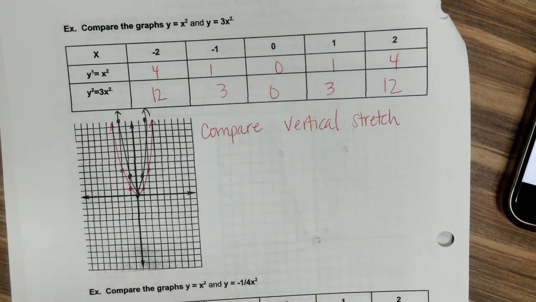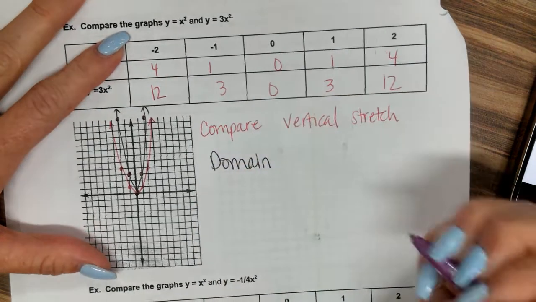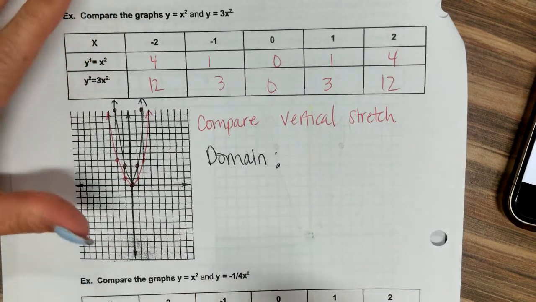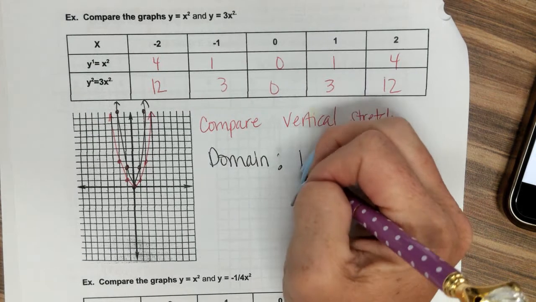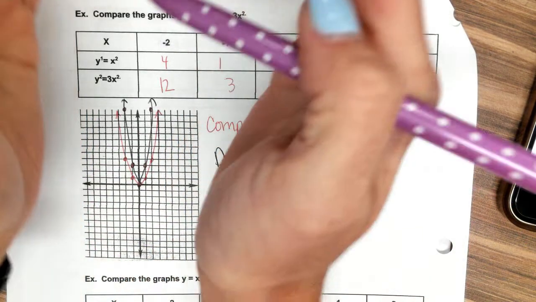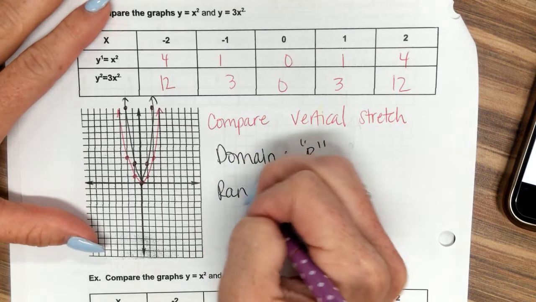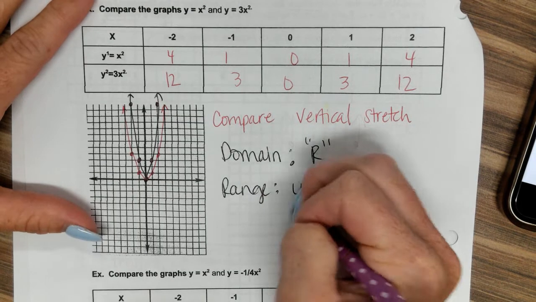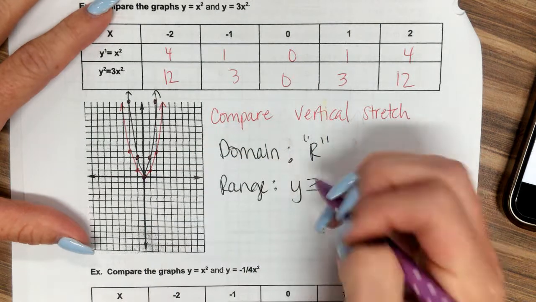Yes. All right, what is the domain? Domain is the x's. -2, -1, 0, 1. Oh, no. Thank you. All real numbers, because no matter what, it's going to keep slowly getting wider. Yes? All right, what is the range for both of them? Y is greater than or equal to what? 0.